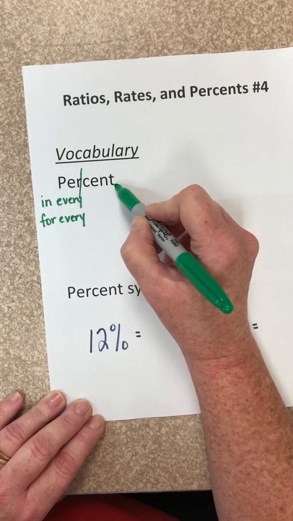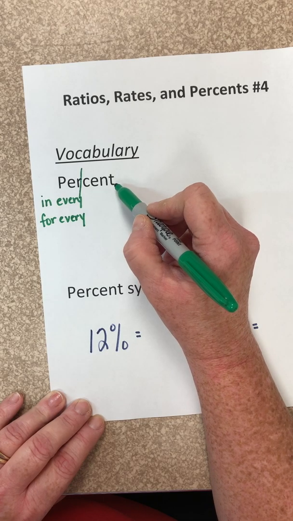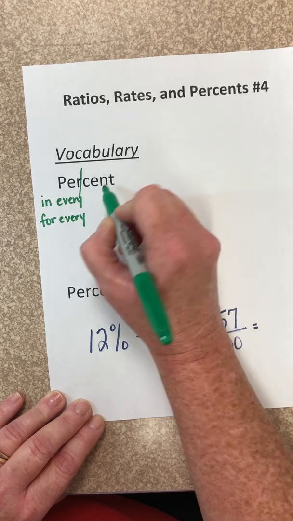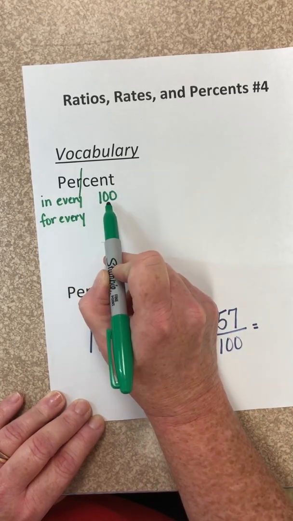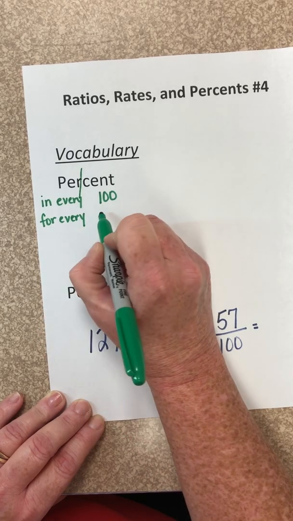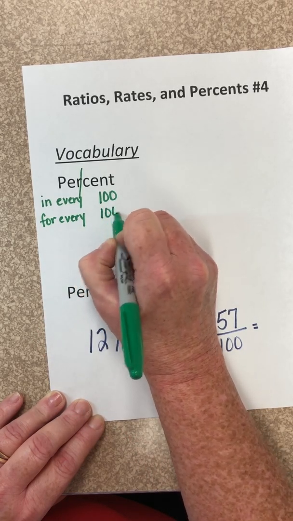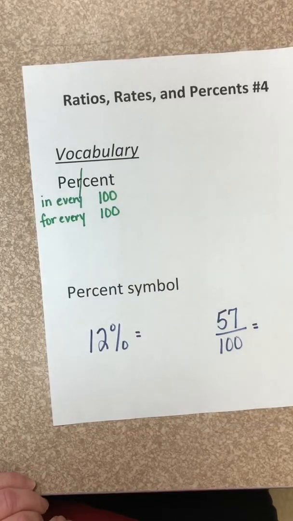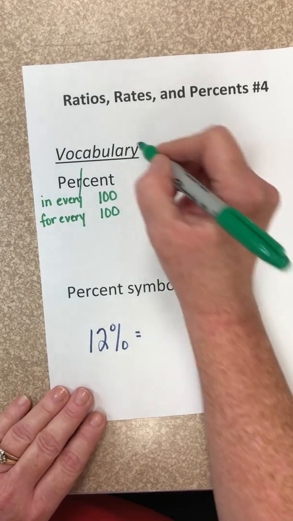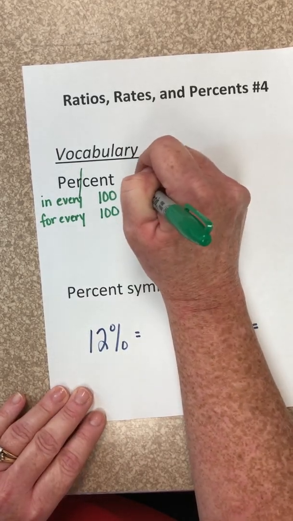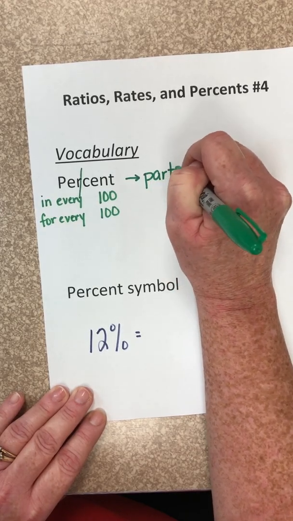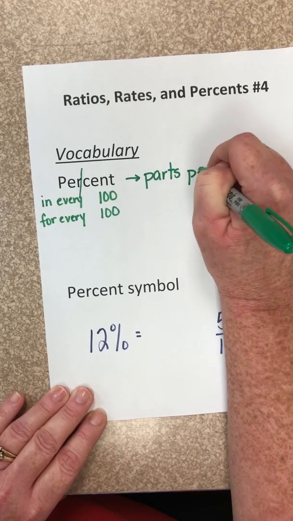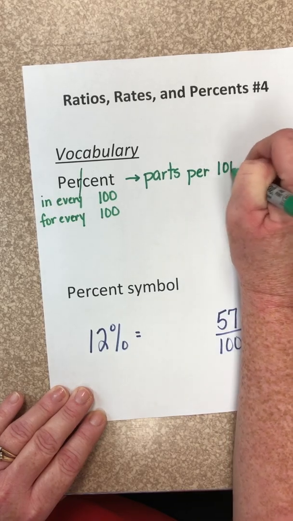And cent, think of this: how many cents, how many pennies are in a dollar? So cent means 100. So this is in every 100 or for every 100. It really means, if you wanted a definition, parts per 100.